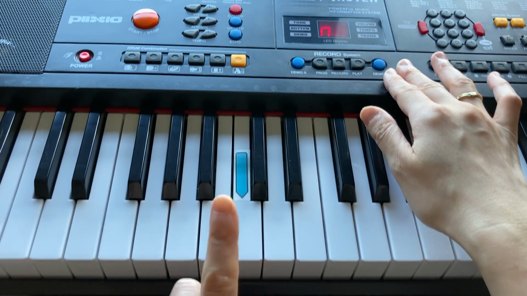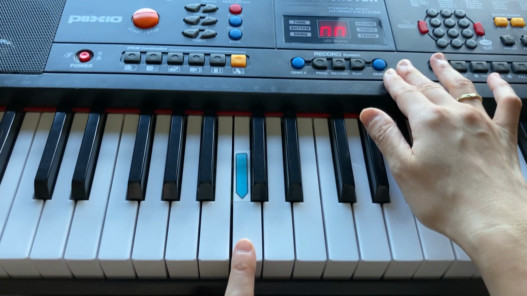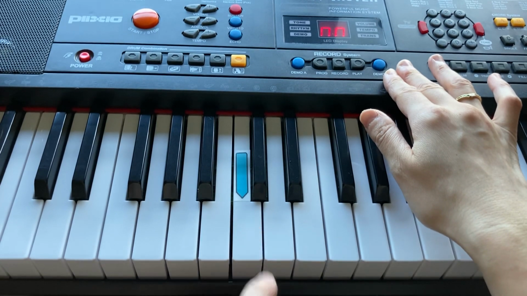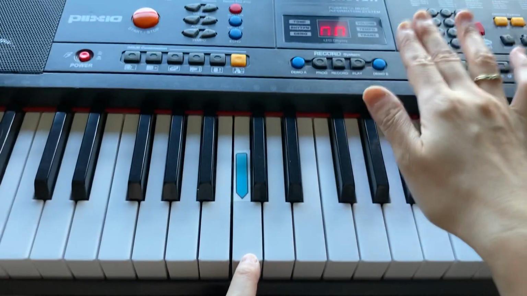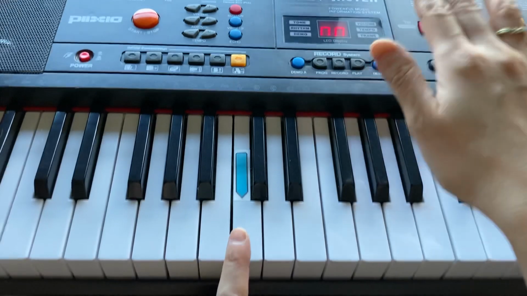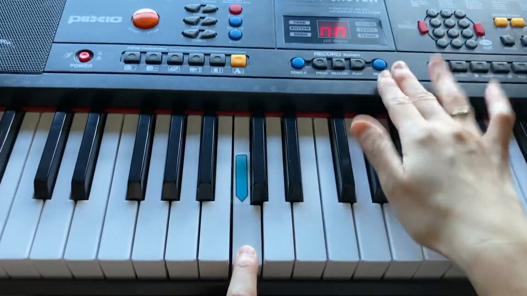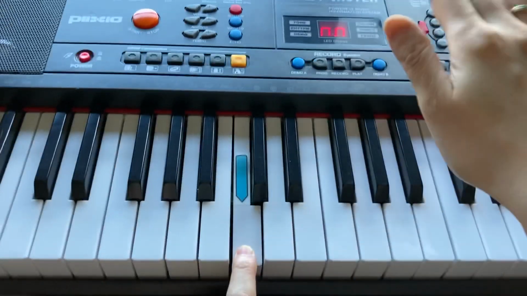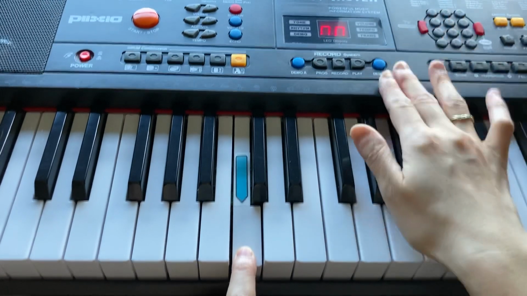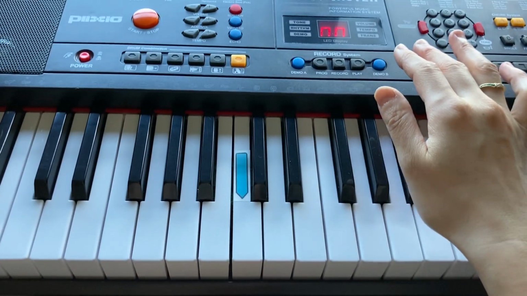Half note needs to stay there on the key. Do not replay the same note. Just stay there for 2 beats. So 1, 2, 3, 4. 1, 2, 3, 4. 1, 2, 3, 4. So that would be your whole note.